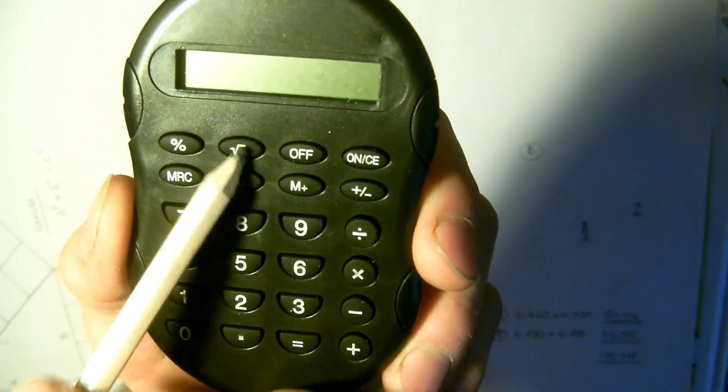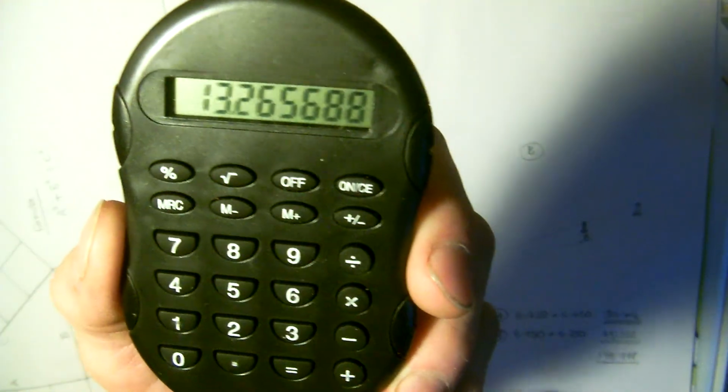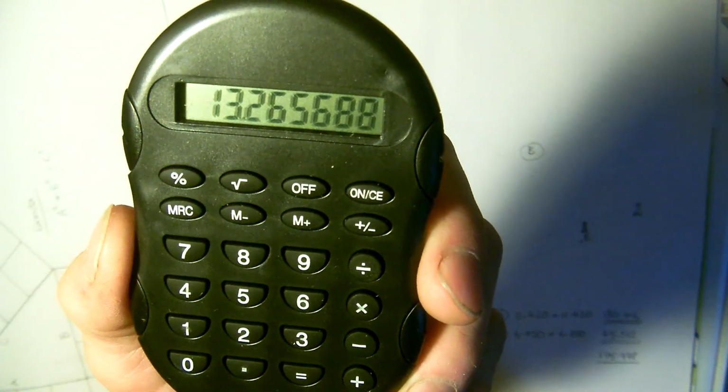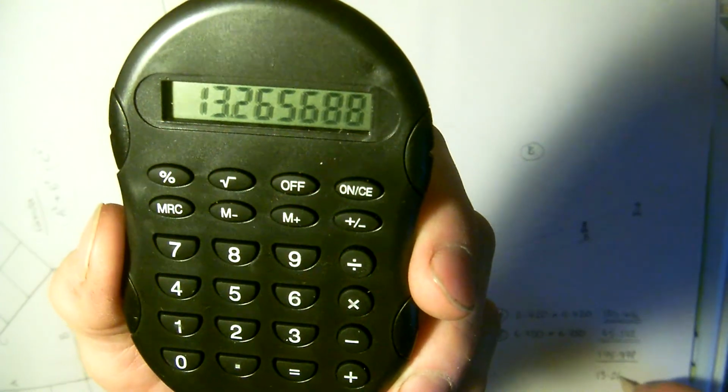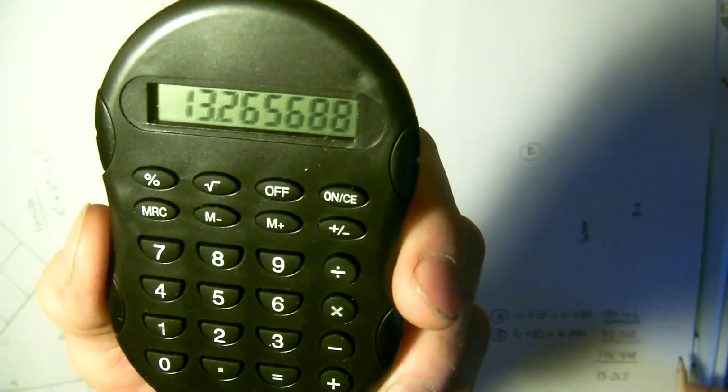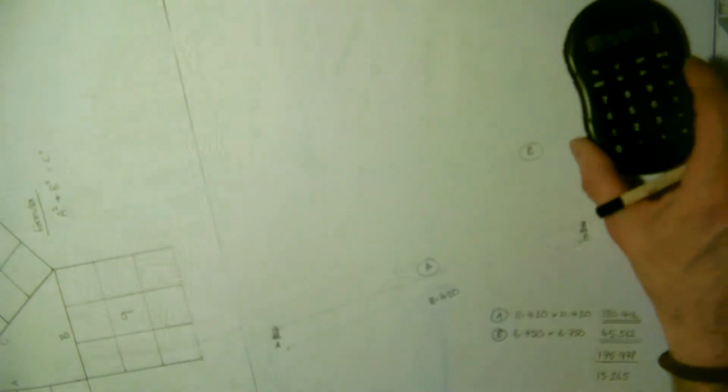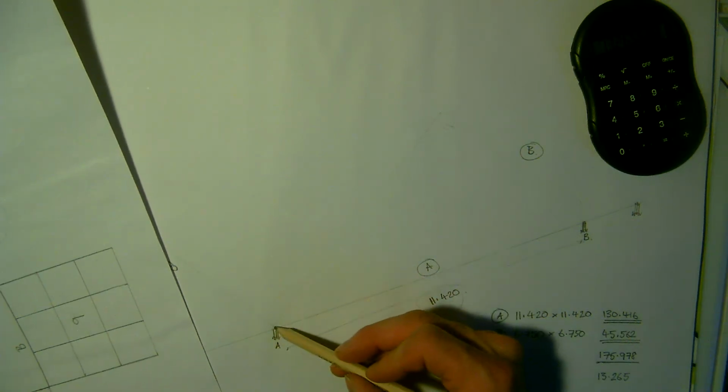If we just hit that, we can see that we have 13.265. Now that is the square root of 175.978, and that is our diagonal.